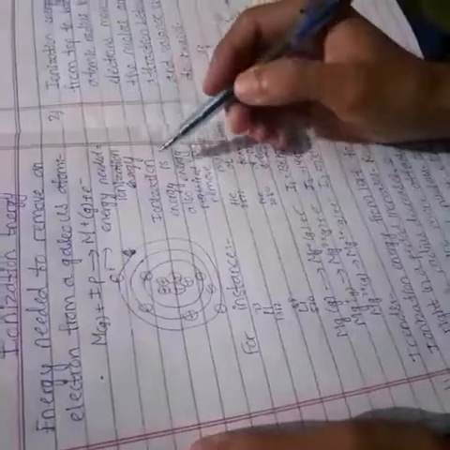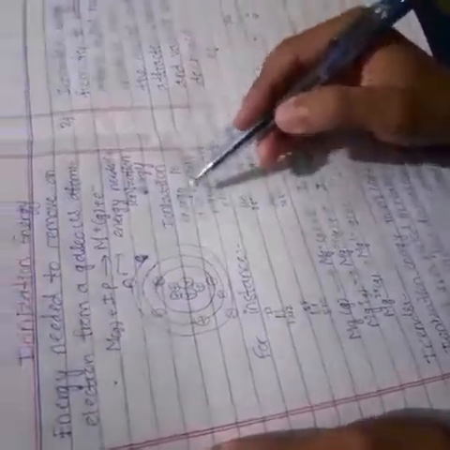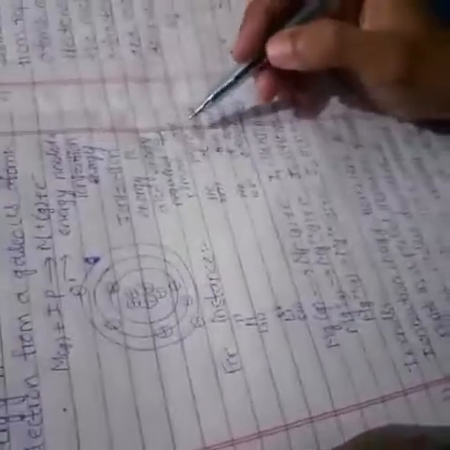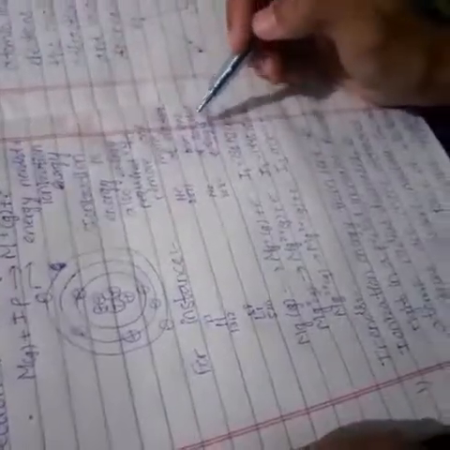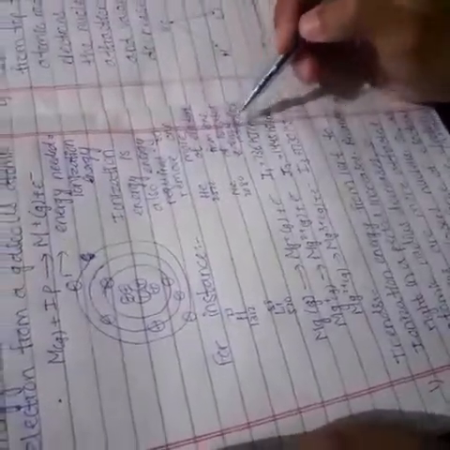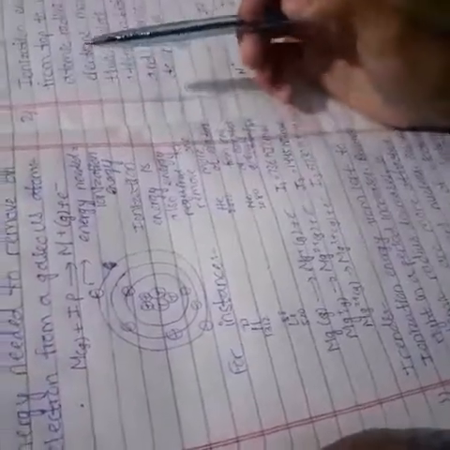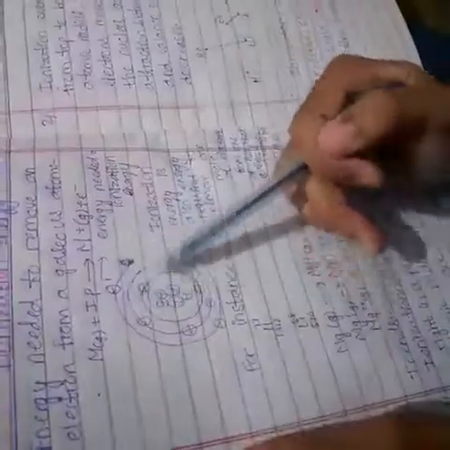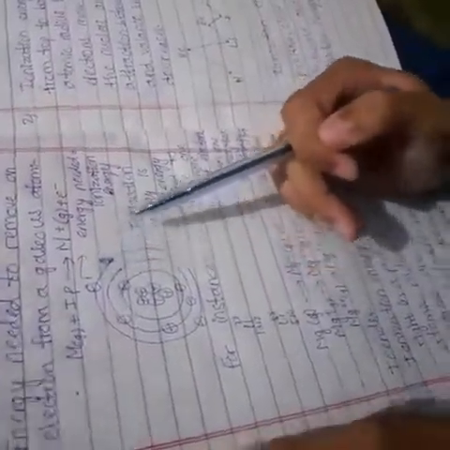The second definition of ionization energy is the energy required to remove 1 mole of electrons from isolated gaseous atoms. Ionization energy is the energy required to remove an electron from the last orbital of an atom.